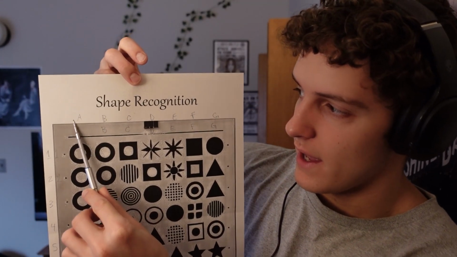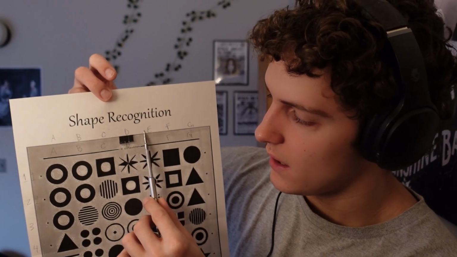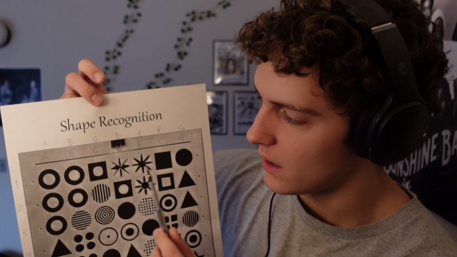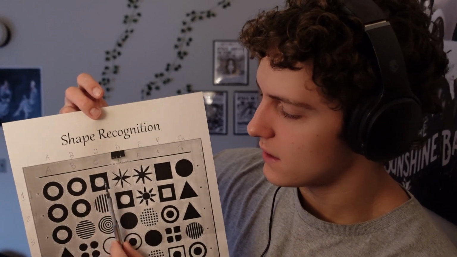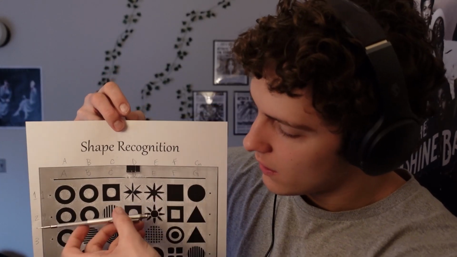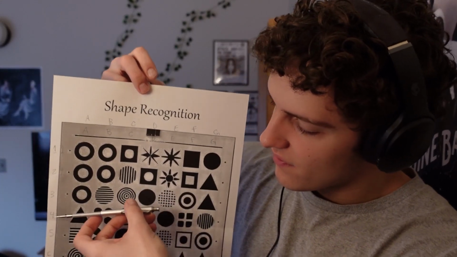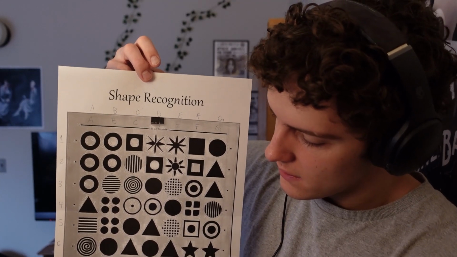So we have columns A, B, C, D, E, F, and G, and then the rows here, 1, 2, 3, 4, 5, 6, 7, 8, 9.